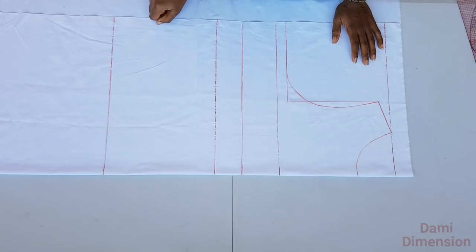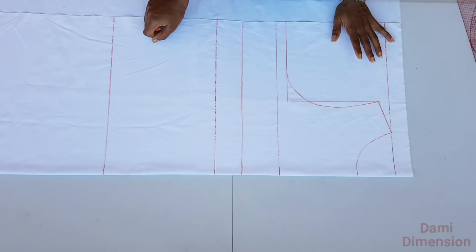As you can see, I already have a dartless basic bodice pattern drafted on my fabric. If you don't know how it's done yet, I have a detailed video on it. I'm going to provide the link in the description box, so just check it out.